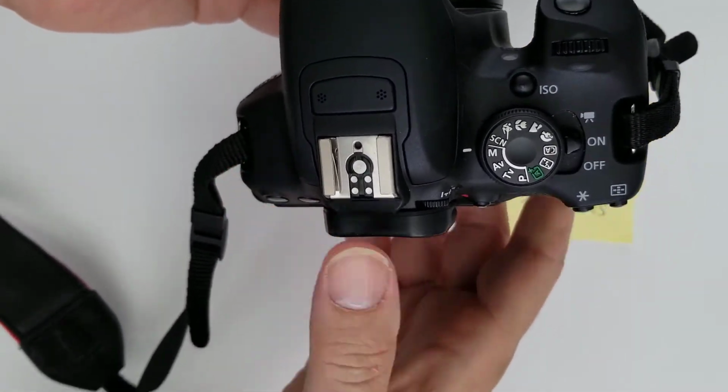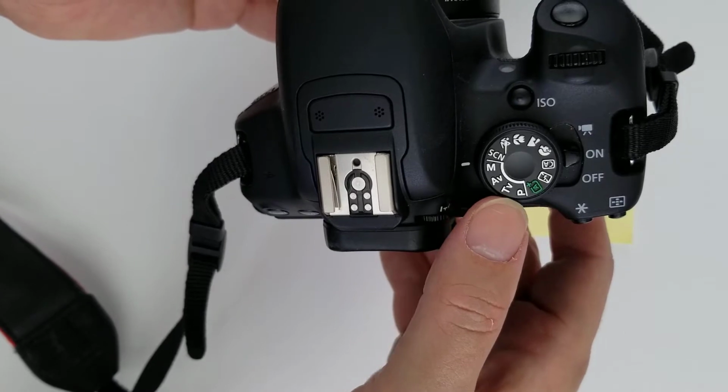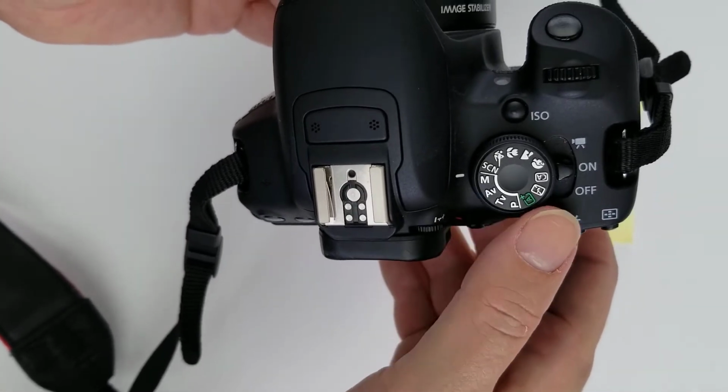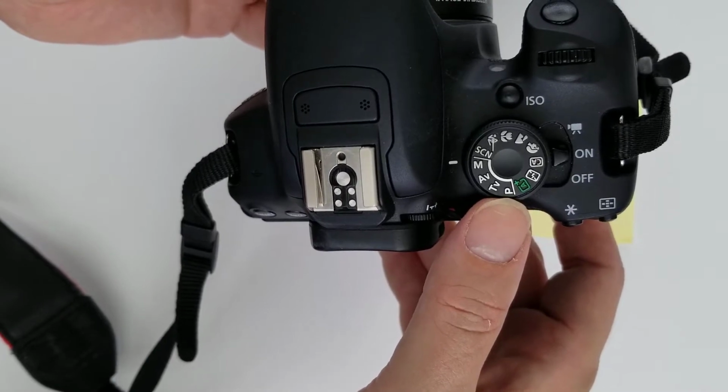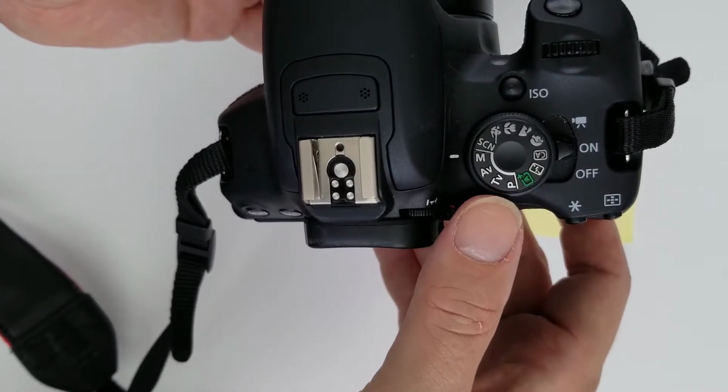Now, what this means is we're talking about M, AV, and TV. We're not going to worry about the rest. P is where the camera picks everything, and in this class we're going to really learn how to control the camera.